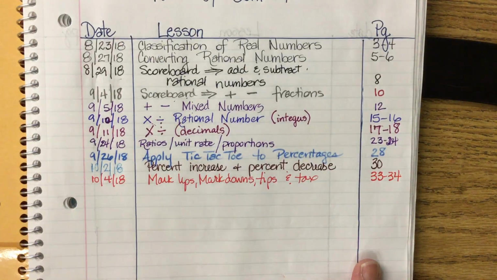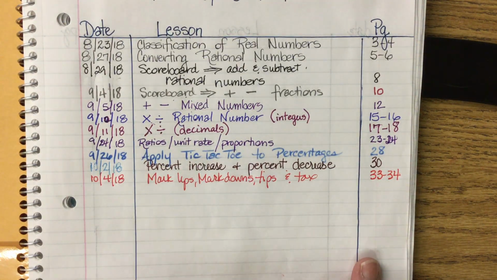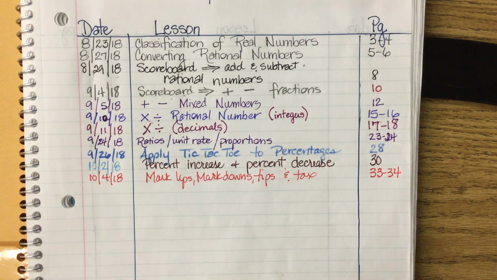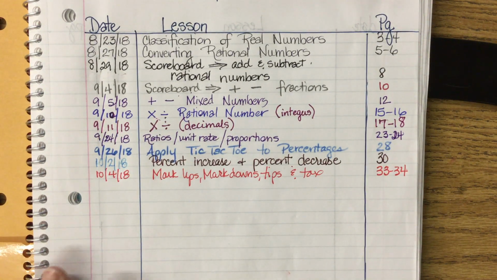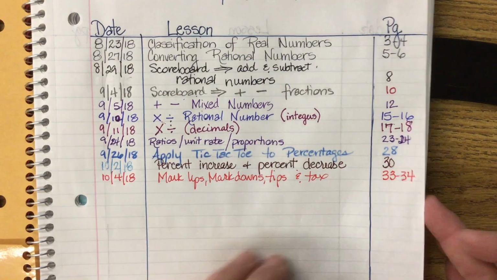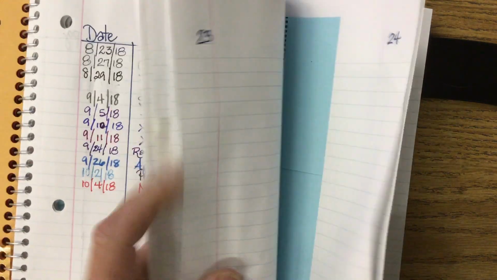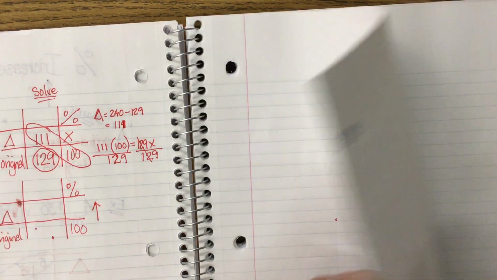Okay, so really we're not doing anything different. We're still working with proportional reasoning, but there's certain terminology and certain vocabulary that I want to introduce to you. Okay, all right. You can always freeze the video. I'm going to skip that page because we were working on that.